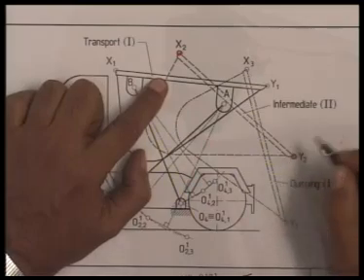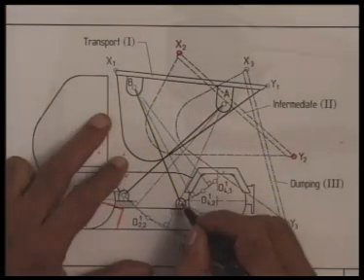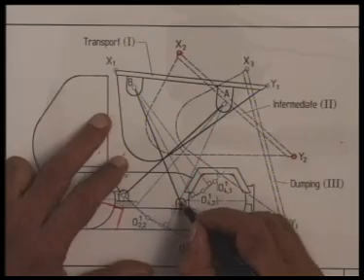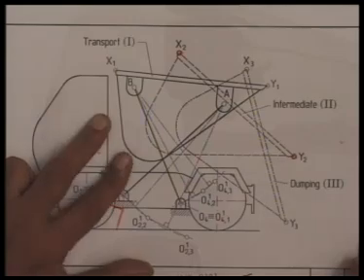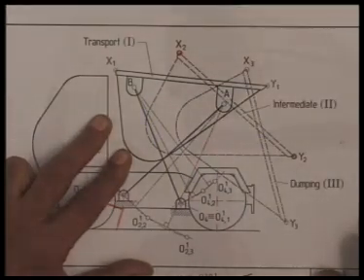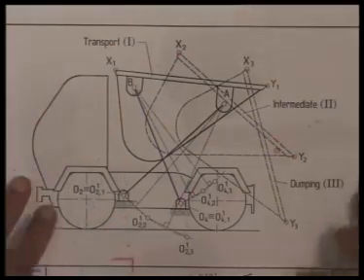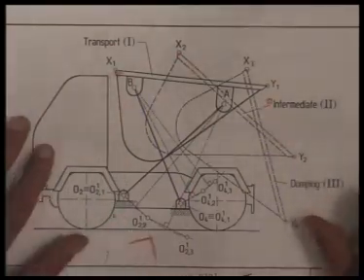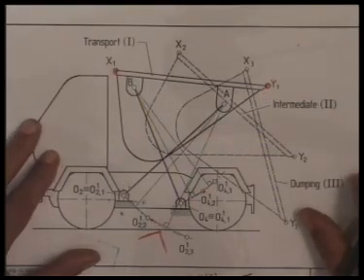To carry out the inversion, I use a tracing paper and mark this point x2 and y2, and mark O4 and O2, x2 and y2. If we hold the dumper fixed in the first configuration, then we make x2 coincide with x1 and y2 coincide with y1.